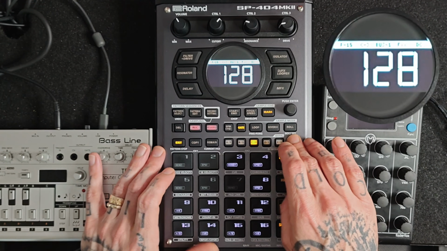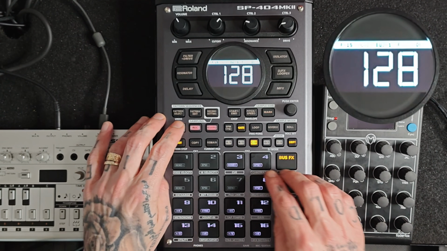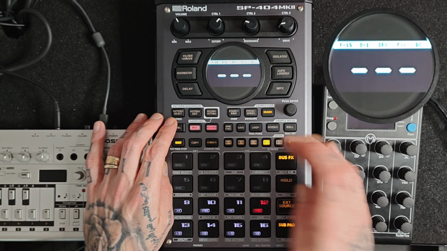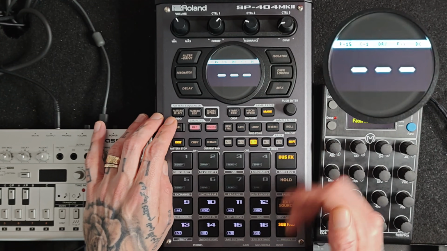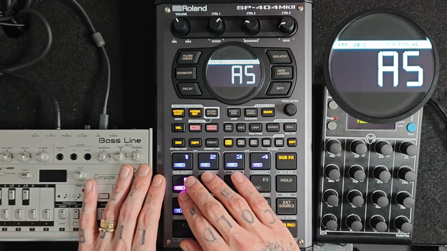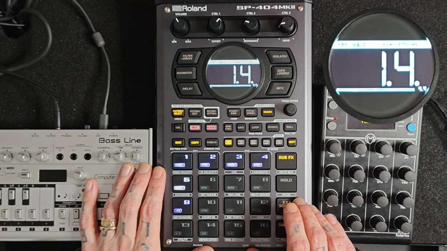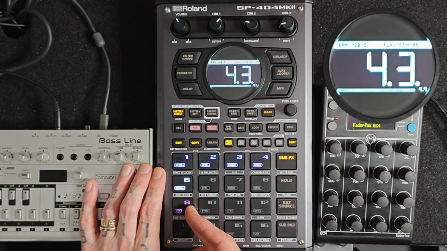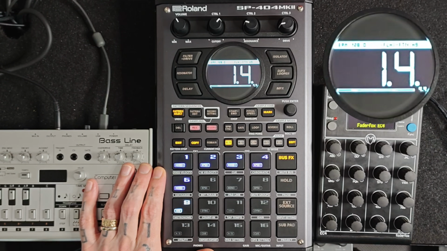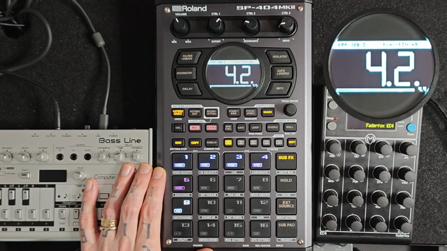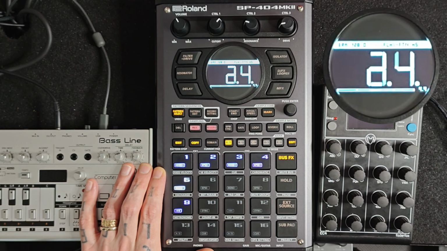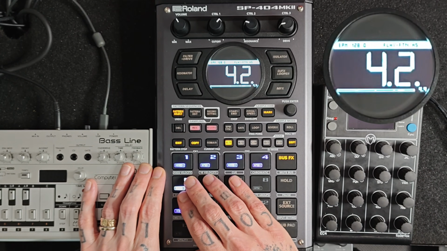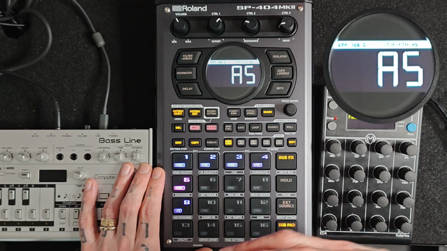Perfect. Now let's exchange, copy and delete all the samples here. Let's unmute this one and let's listen to the difference. And this is the original one. Much more powerful and lively.